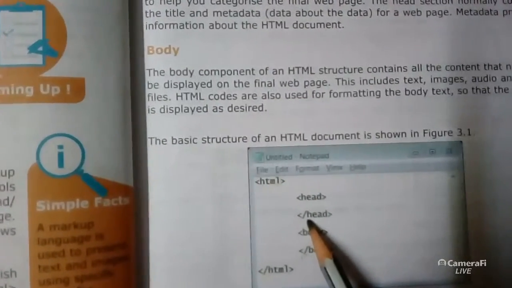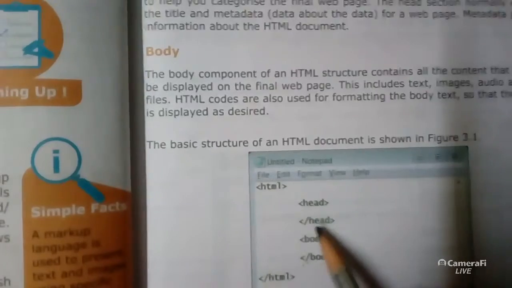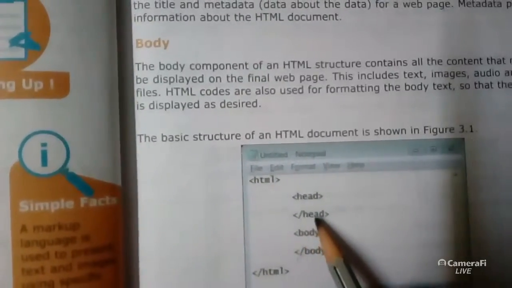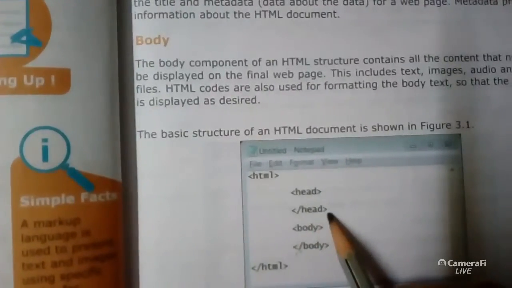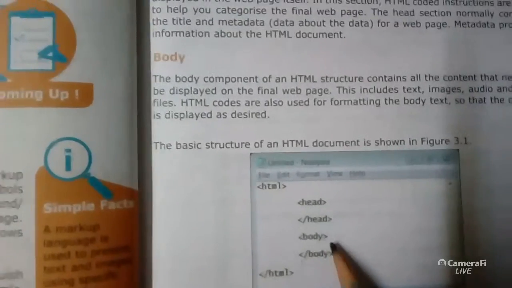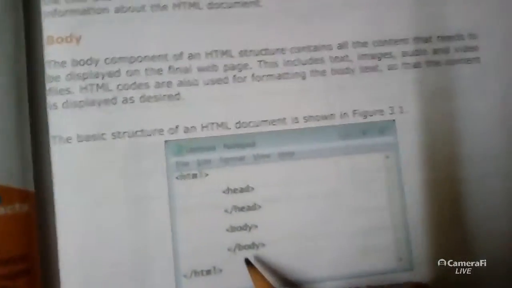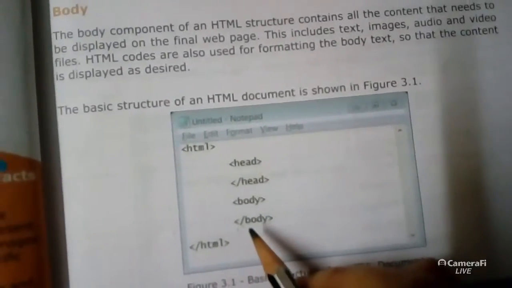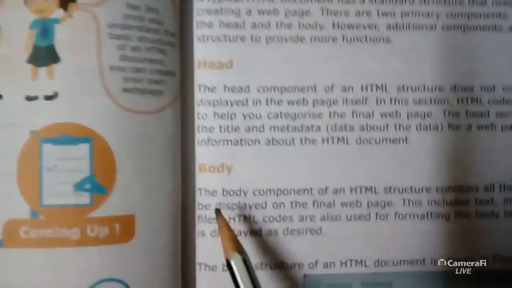Then closing head. When you want to close any tag, you write this angle bracket, then slash, then head, and then the closing bracket. That means it is closed. And then body. In the body structure, you can write everything, whatever you need to create in your document.